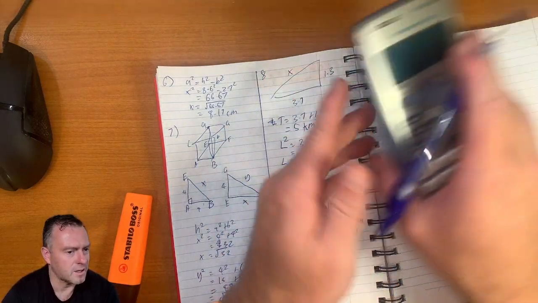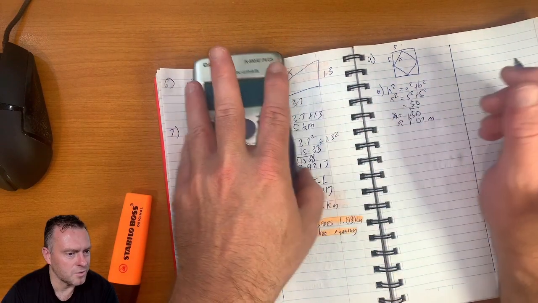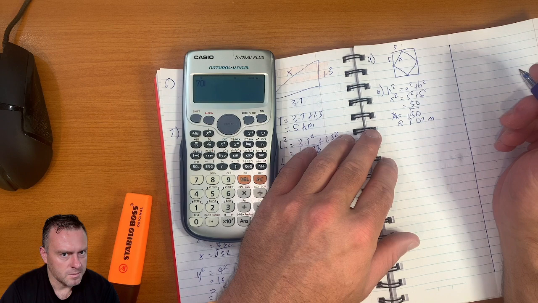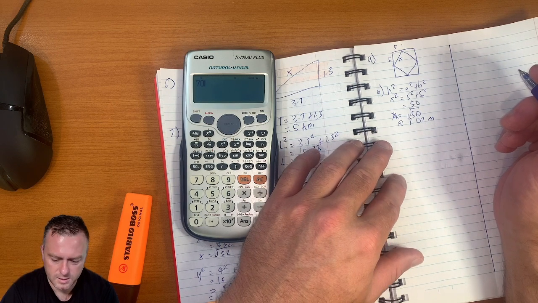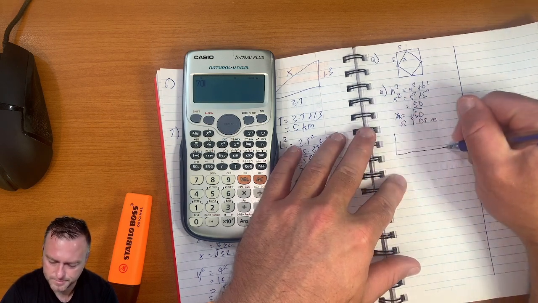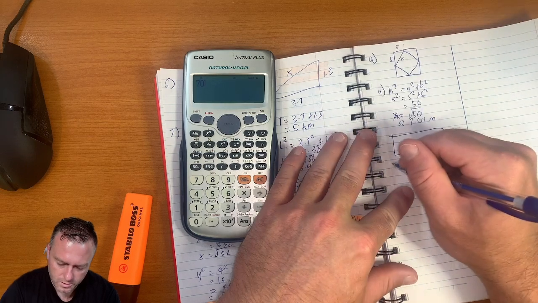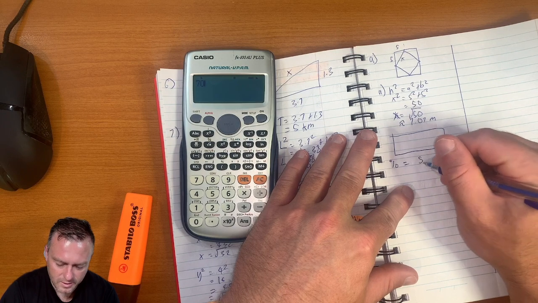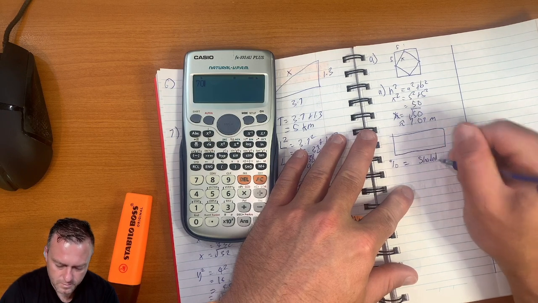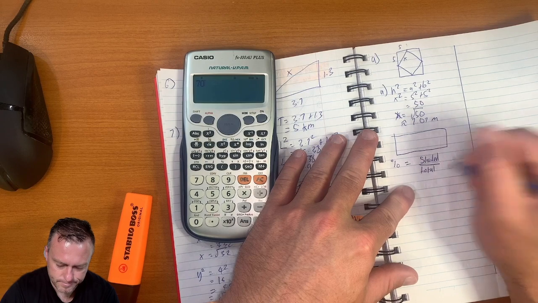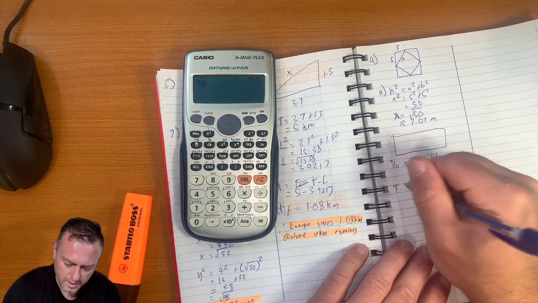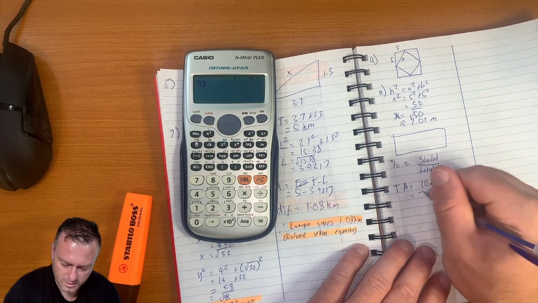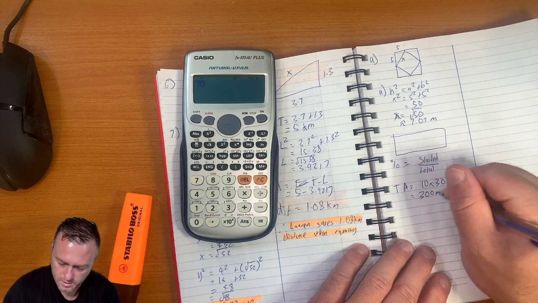What fraction of the entire window is taken up by the colored glass? Show all working. So we know the distance of the box. So if we're trying to find the percentage, that is equal to the shaded area divided by the total. So the total area is equal to 10 times 30, which gives 300 meters squared.